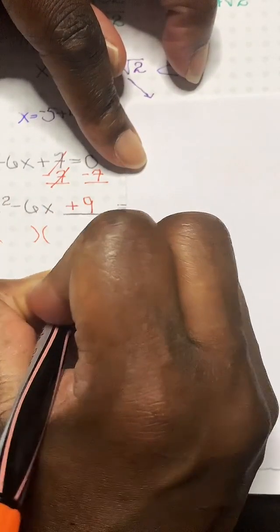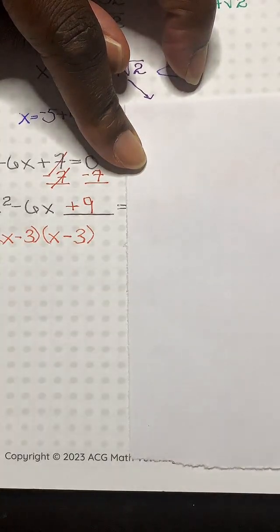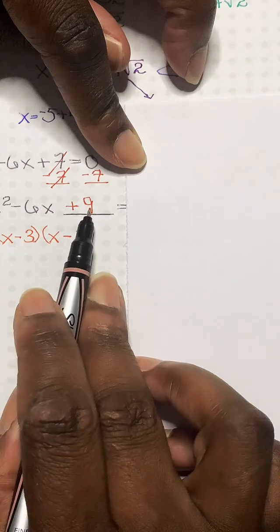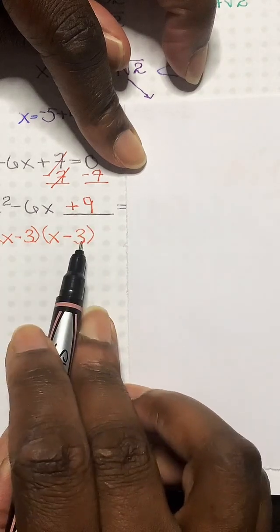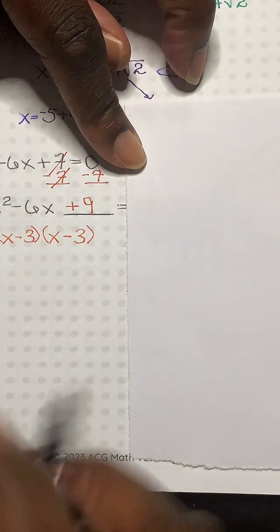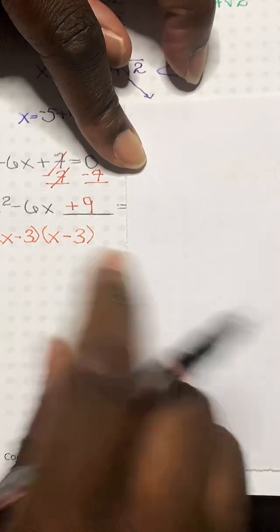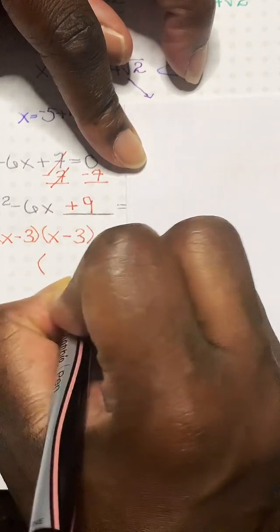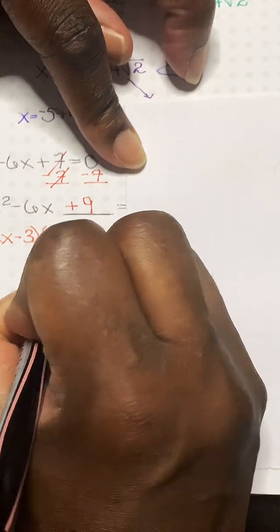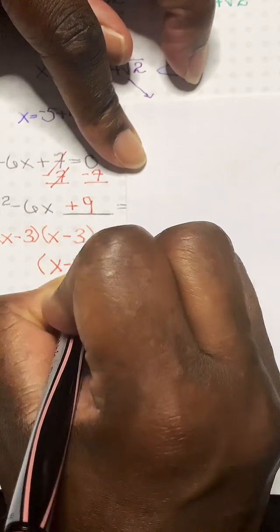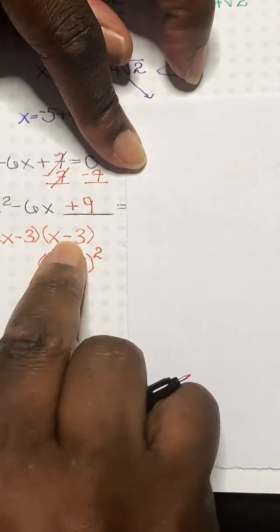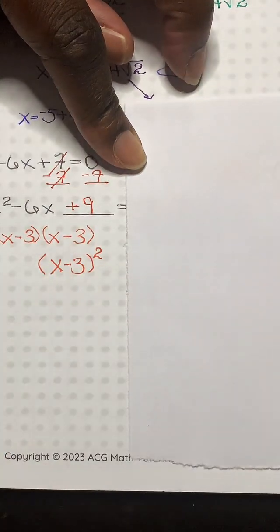If I split this up into 2 parentheses, I would have x here, I will have 3 here, and both of them are going to be negative, because -3 times -3 gives me 9, and -3 plus -3 gives me my -6. Since they're exactly the same, we just write it as one binomial, and we're going to square it, because it's the same parentheses twice.